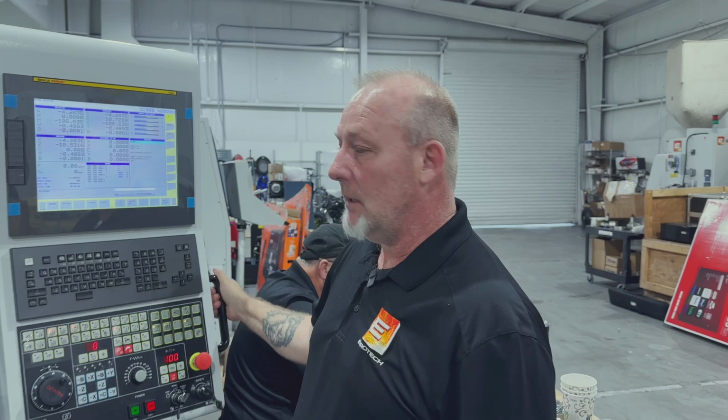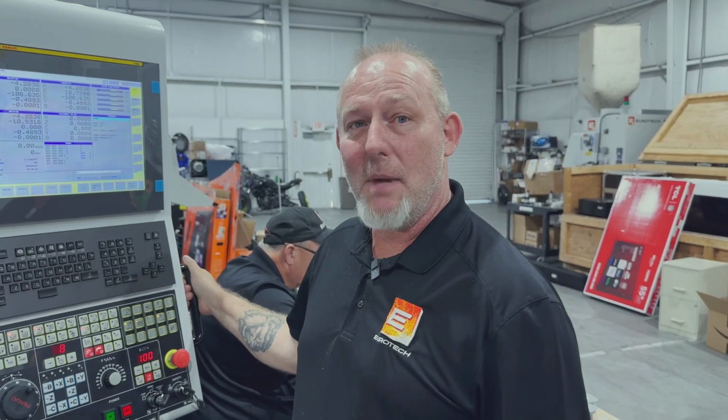We're going to go out and we're going to look at one more control, which is the latest and greatest from FANUC, which is the IHMI control. Again, that's another touchscreen, really nice large screen on it. So we'll come back on that one. All right, so this is the latest and greatest IHMI control.